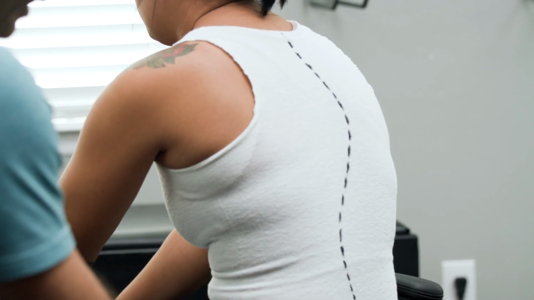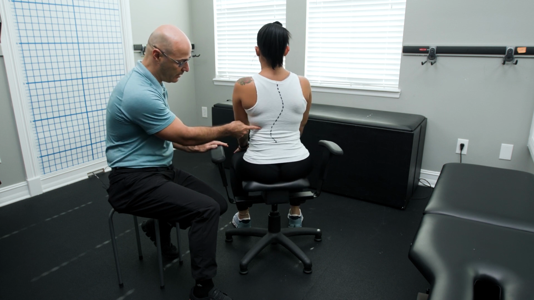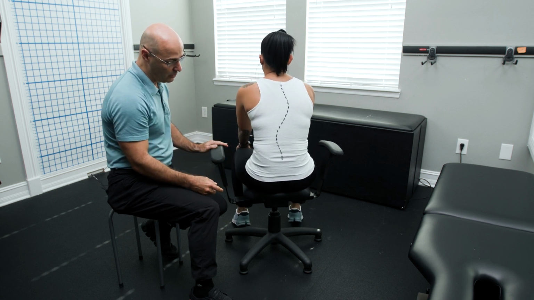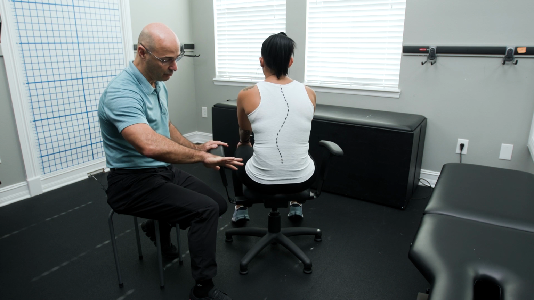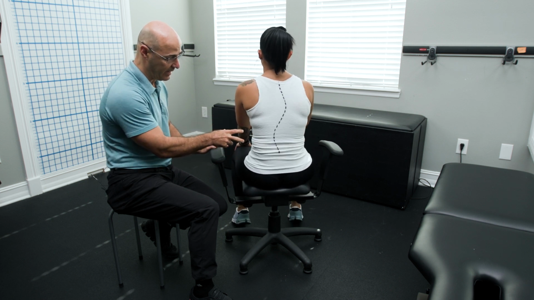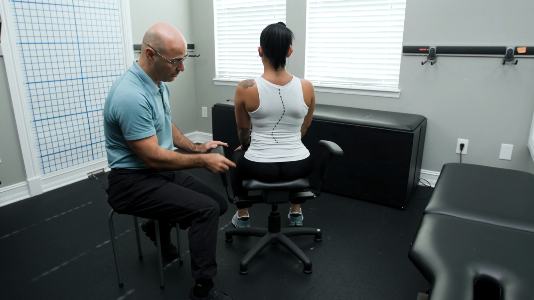And what you can see, the chair is actually moving under her pelvis. Go a little bit quicker there. So you can see how she gets full motion into these discs. And what they're doing is helping rehydrate the discs in this specific area. And she's rolling through her entire spine.